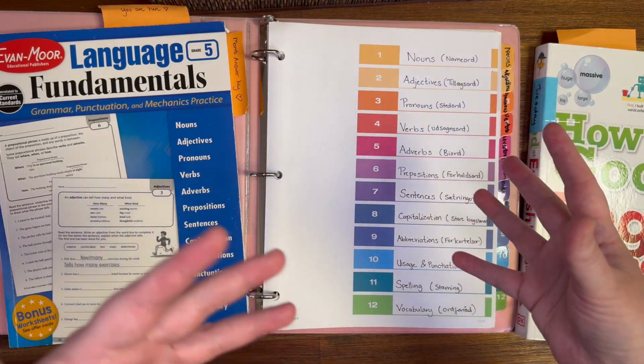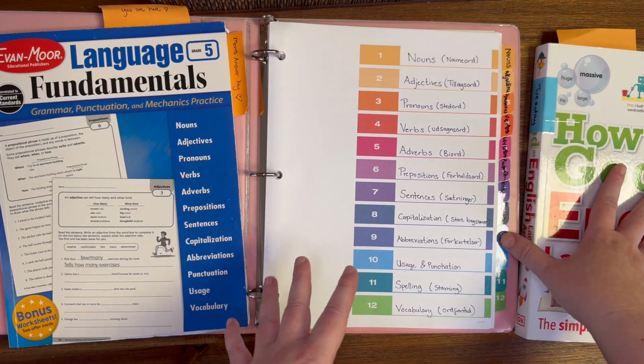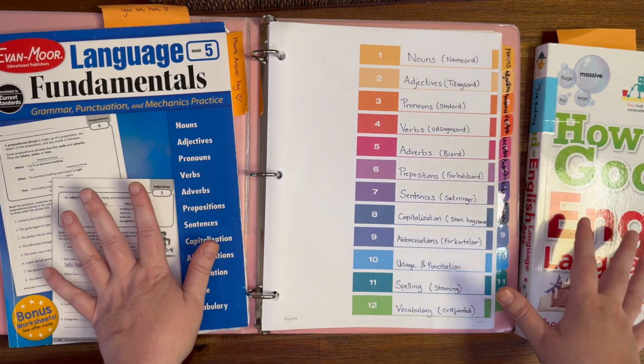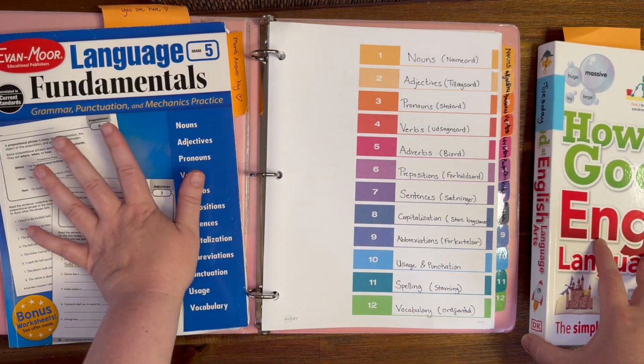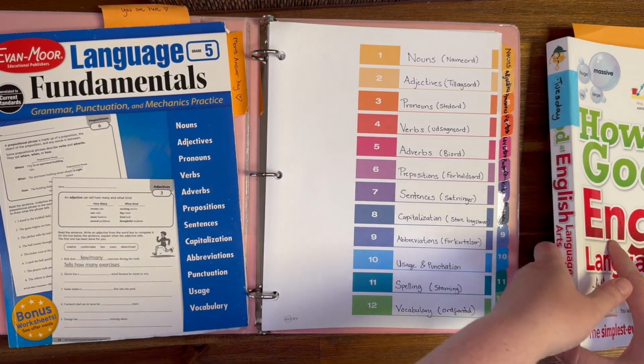And English is my second language, so there are some things where I have to look them up, or that might be different in Danish, and we can talk about those whenever she has questions and so on. But this is what she does on her own, her independent work.